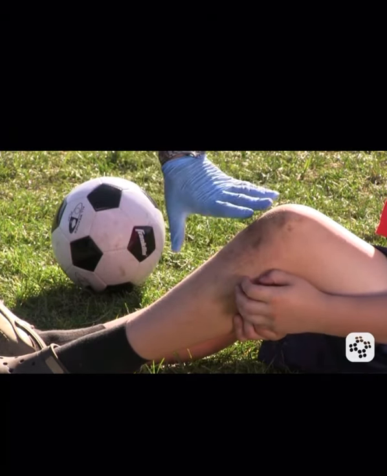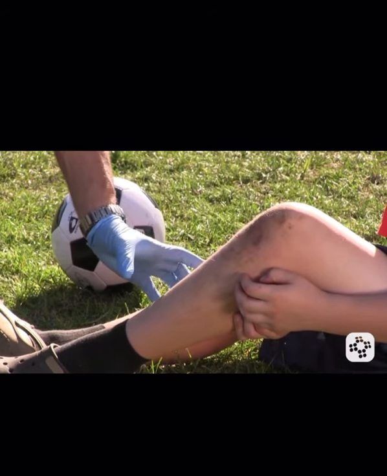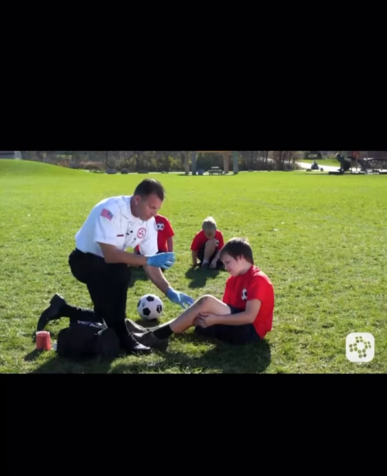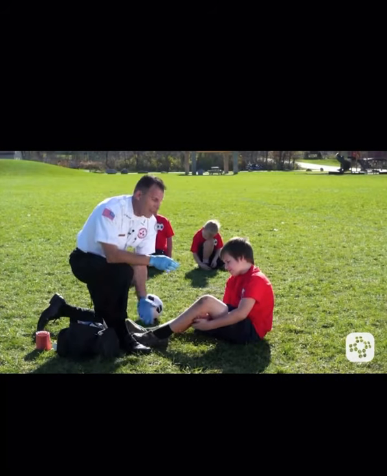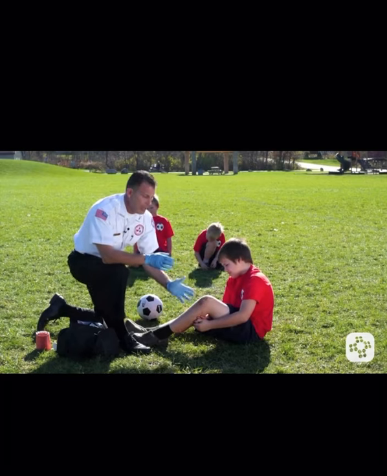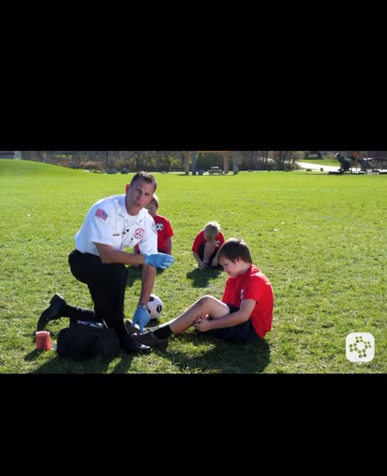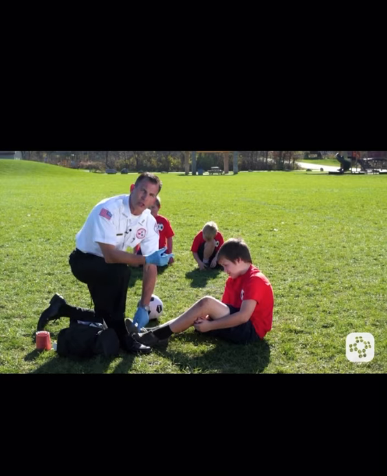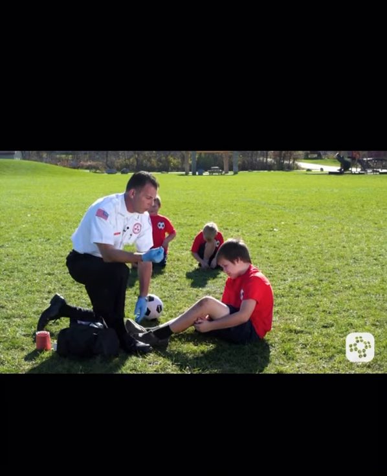I see no bruising. The skin color looks pink and it looks normal. I could actually take the shoe and the sock off if it didn't cause any more harm, and I could look at the toes to make sure there's good circulation coming to the end of the toes. There's no blue toenail beds or purple toenail beds.